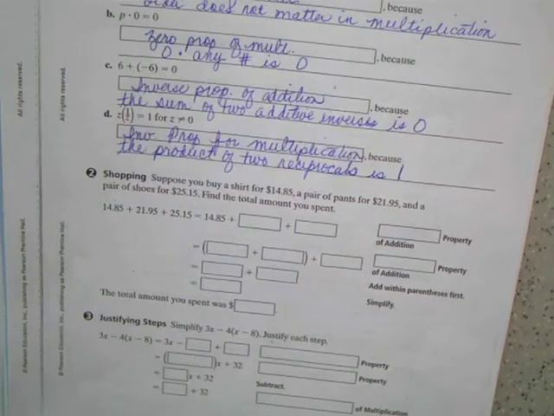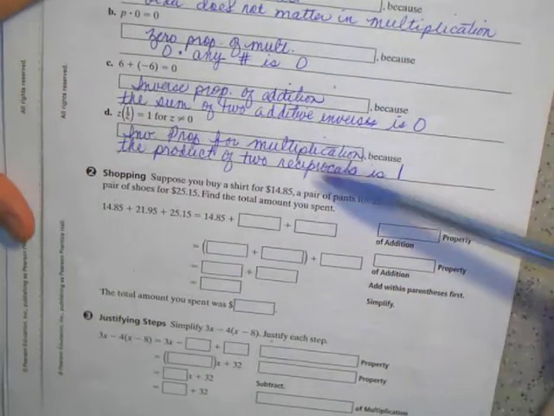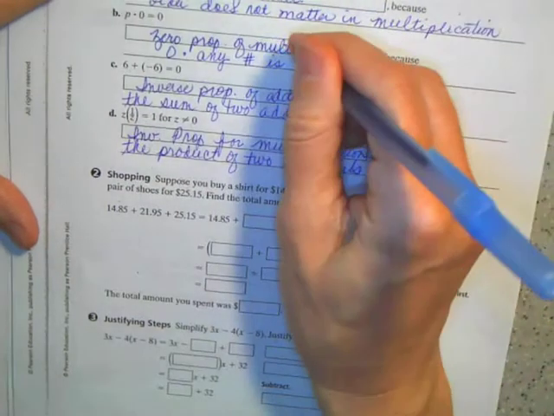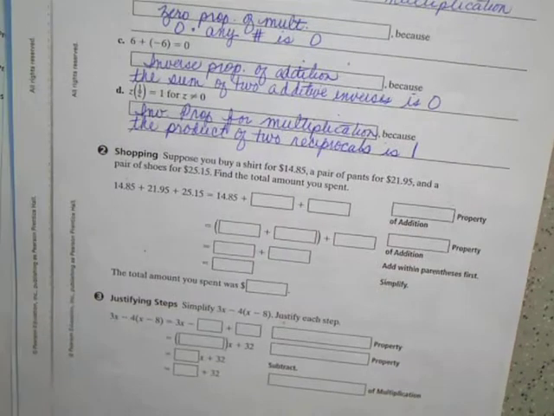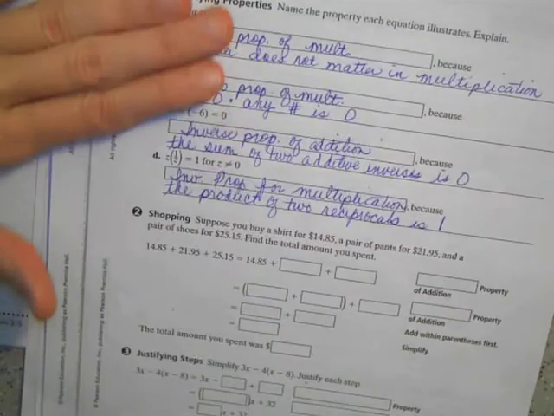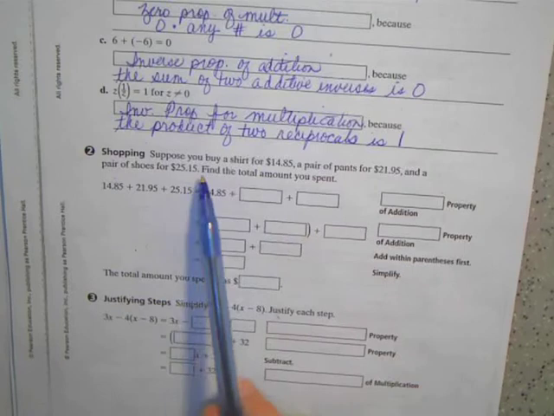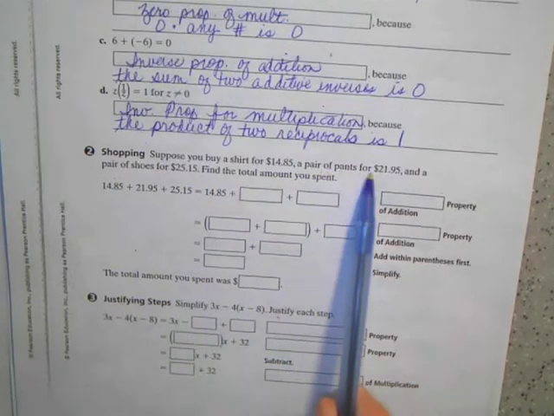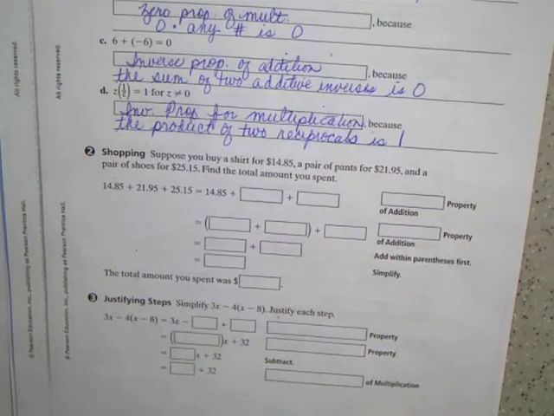All right, let's go on. This is kind of what we're going to be doing here. We're going to be justifying why one property applies to a given step as we go through these. So these are just a warm-up for what we're going to be doing in the others here. Suppose you buy a shirt for $14.85, a pair of pants for $21.95, and a pair of shoes for $25.15. Find the total amount you've spent.